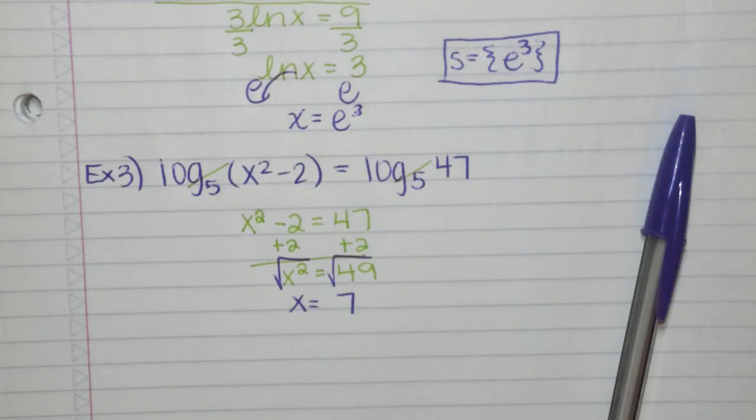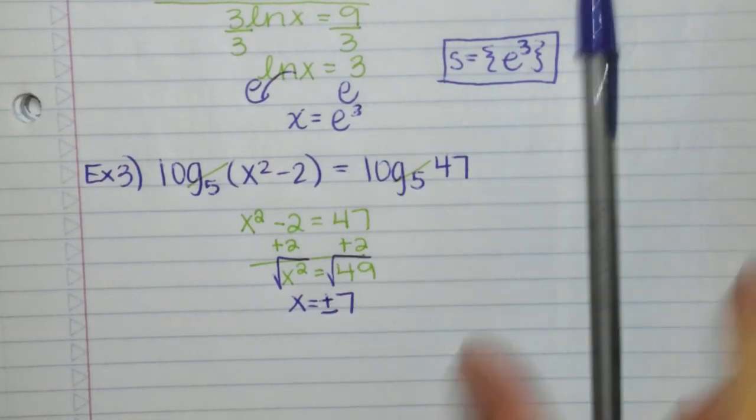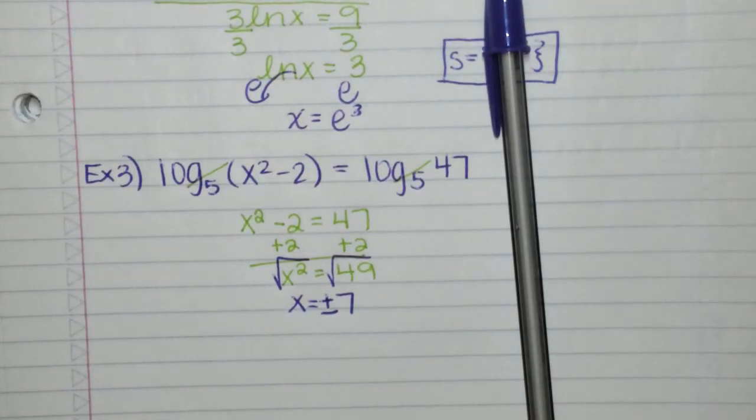Did I get the problem right? Do y'all agree with me? No, why not? Plus or minus. Please, please, please do not forget the plus or minus whenever you are square rooting. Now, I caution you.